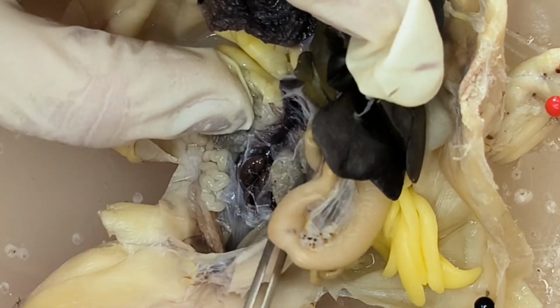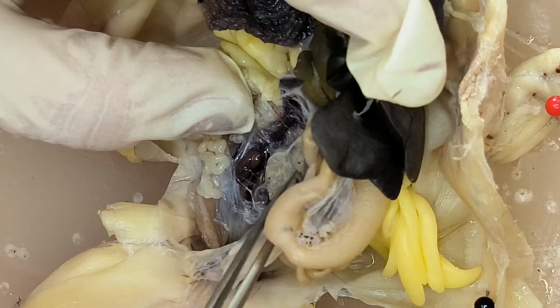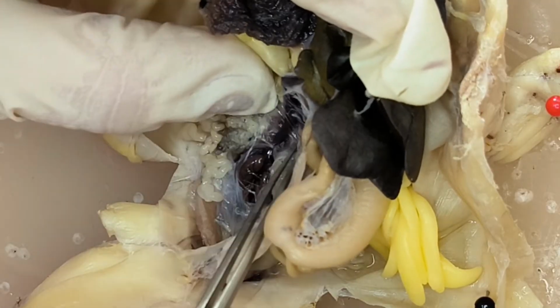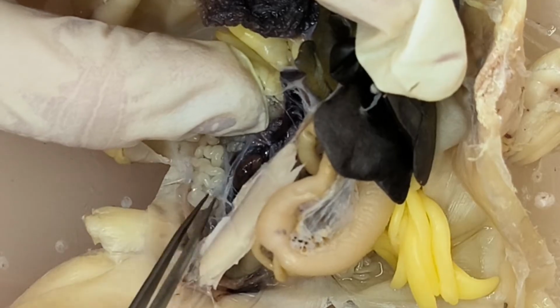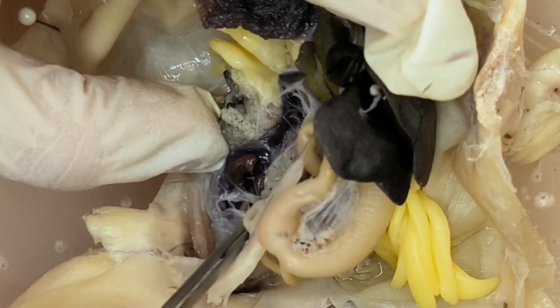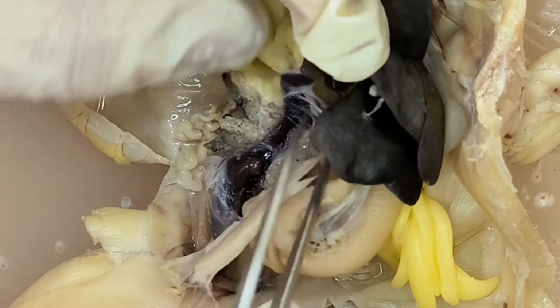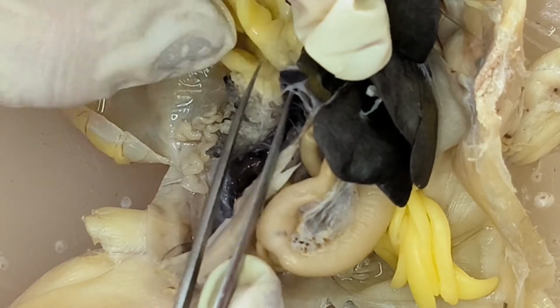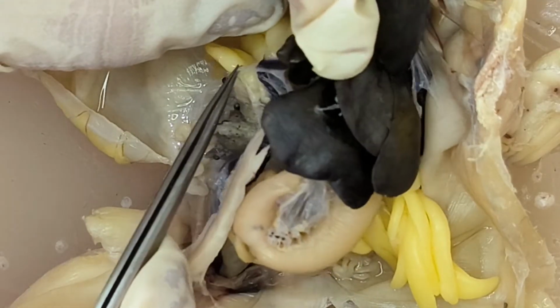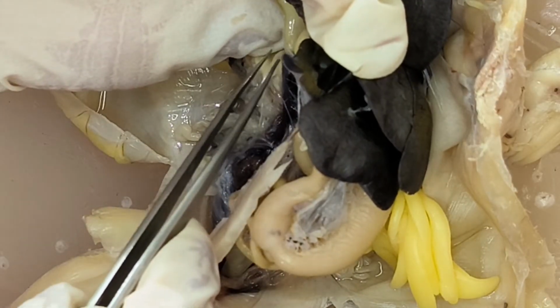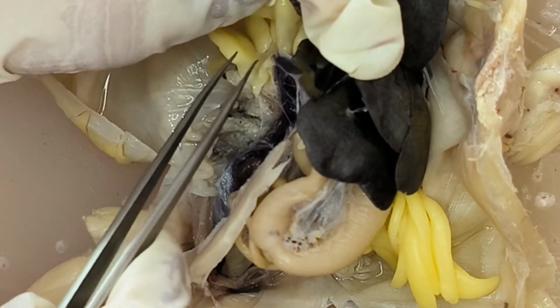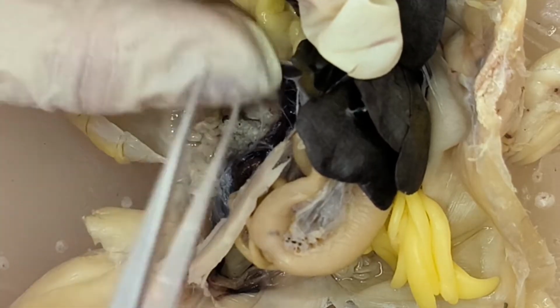So you have here the kidney. So here, you can see that it would now give off a branch going to the fat body.